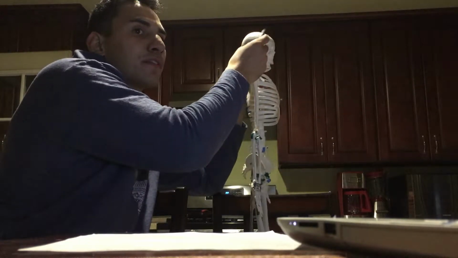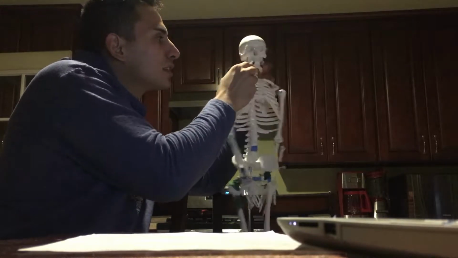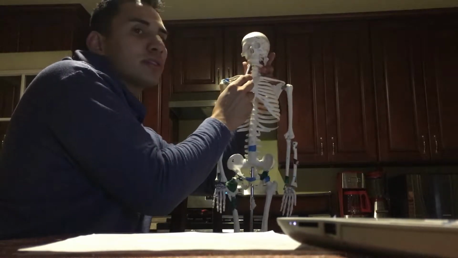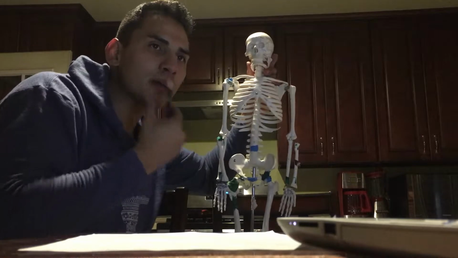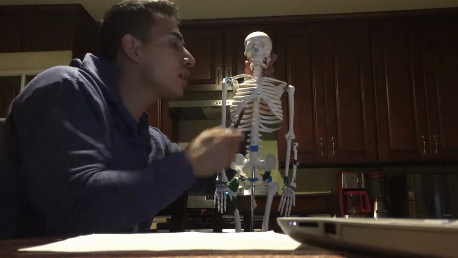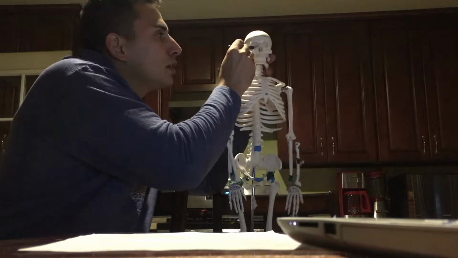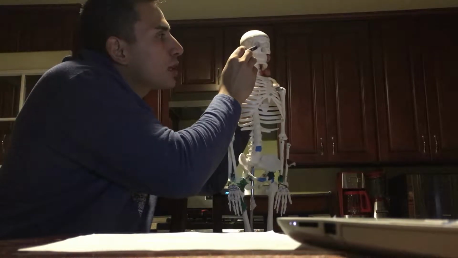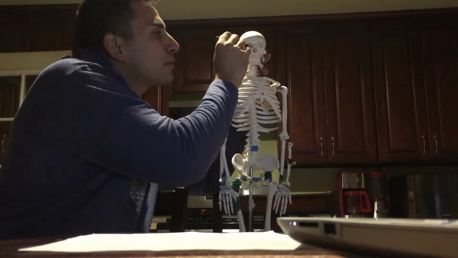Okay, up here you have the frontal. The maxilla is up here. The mandible is down here. Maxilla, mandible. Okay, good way to feel. Ethmoid is in there. That's why I'm pointing to the nose, but ethmoid. It's kind of hard to point out the ethmoid, but it's right there.